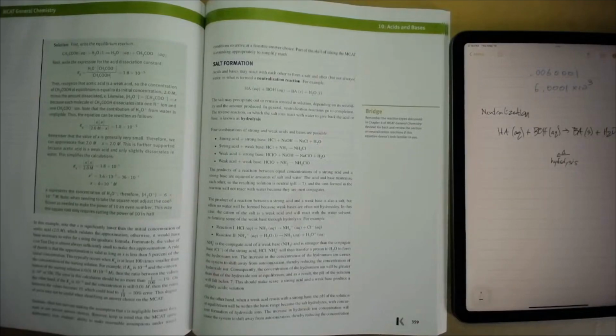The products of a reaction between equal concentrations of a strong acid and a strong base are equimolar amounts of salt and water. The acid and base neutralize each other, so the resulting solution is neutral. And the ions formed in the reaction will not react with water because they are inert conjugates.